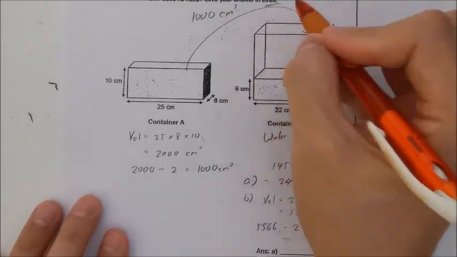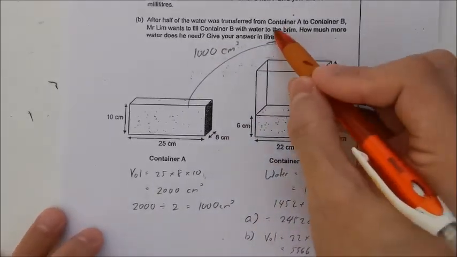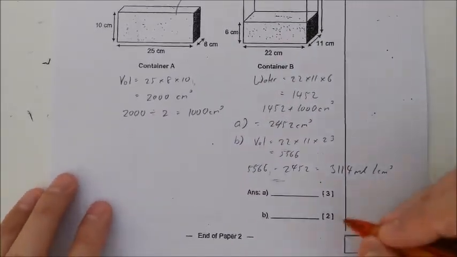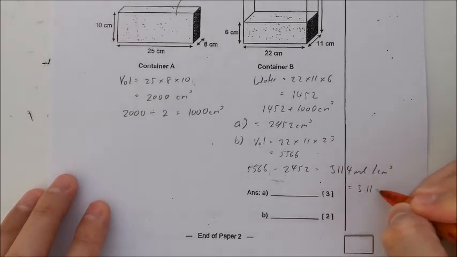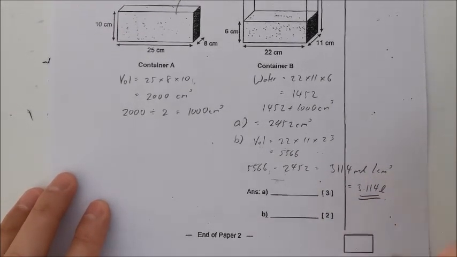But take note, the question wants liter. So please divide by 1000, you change it to 3.114 liter. Okay, so that's the answer.